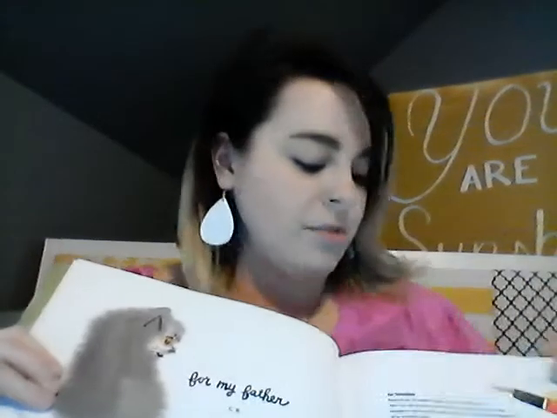So this book starts off with an introduction which explains kind of how the book was compiled together, like how all these poems came about. And then it's divided into different sections.